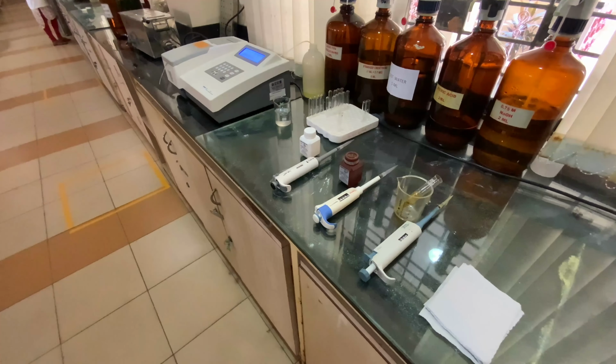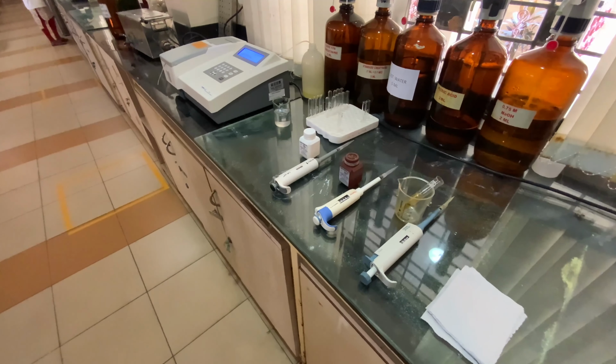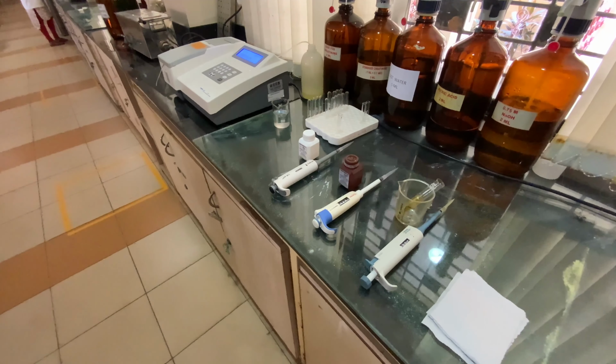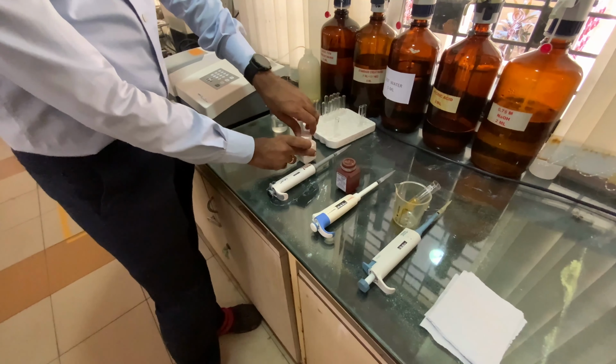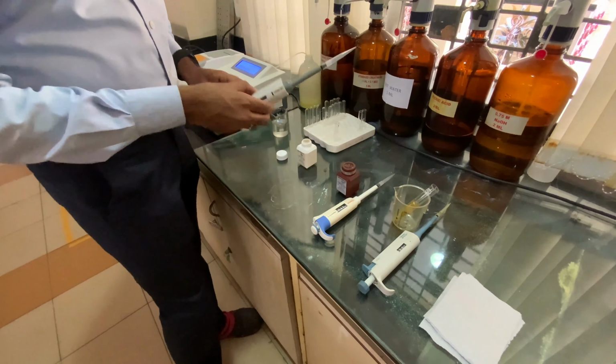The different reagents are then manually added using the auto pipettes into the test tube, mixed thoroughly, and then the sample is added. The sample reagent mixture is mixed.